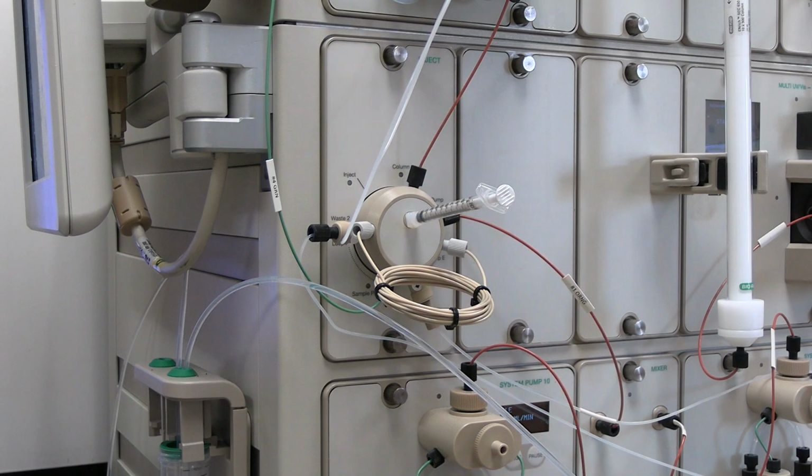Sample loops are available in various sizes. Use the sample loop that is appropriate for your column's recommended sample size. If the sample loop needs to be changed, consult with your professor or the scientific instrument specialist.